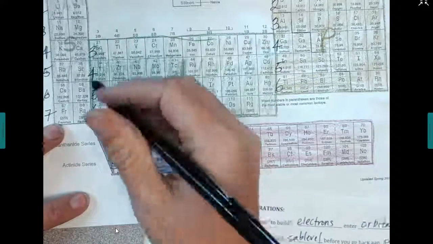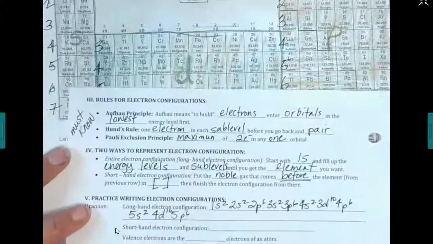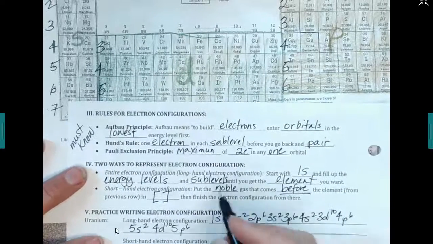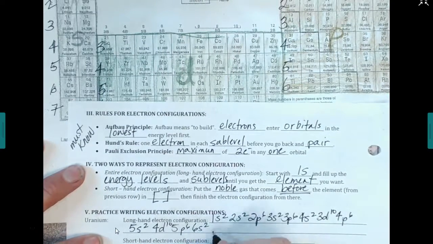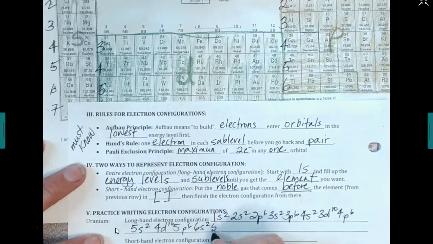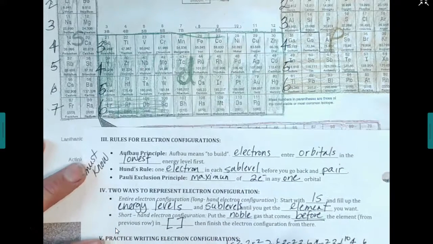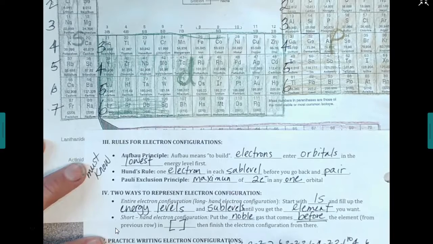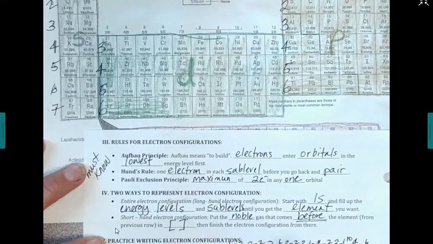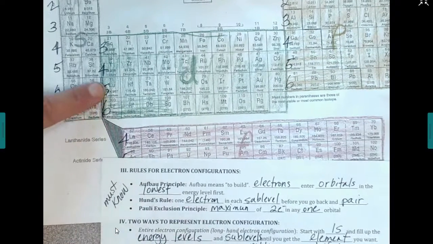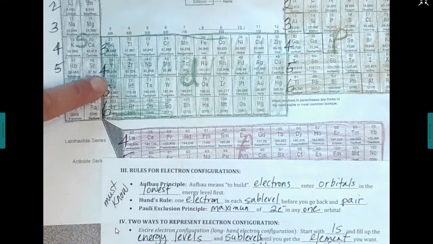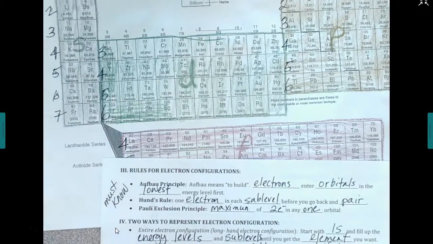Now be careful, this is where these guys insert. So we're going to now be at 6s2, 5d10, oh, I'm so sorry, 4f14, because 4f comes in right here. So we've got to make sure that we put that there.